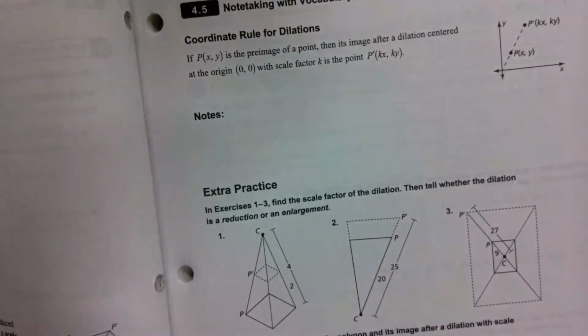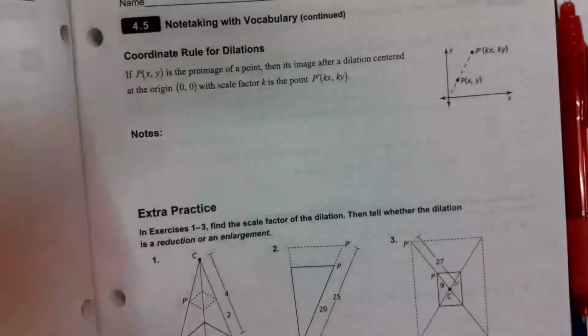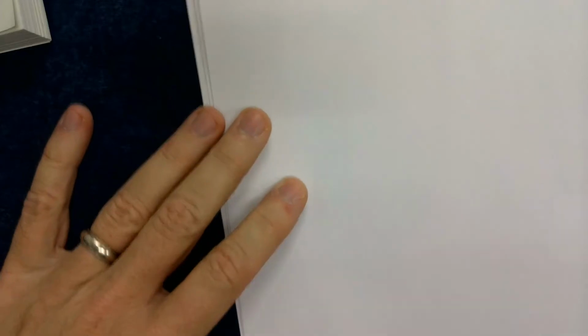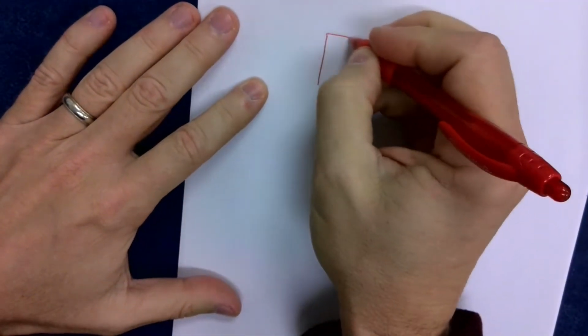So here we go. Let me tighten this camera up so you can see it here. I'm going to do a quick little talk about it just on some regular paper right now. Again, we will use our student journal because I think that's easier for you guys to be able to see some of this stuff. So what is a dilation?